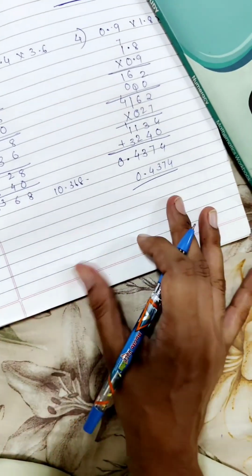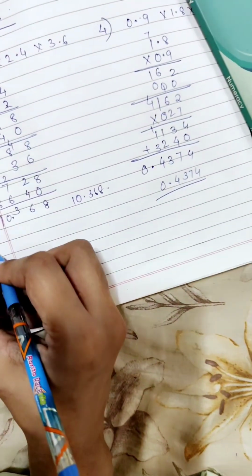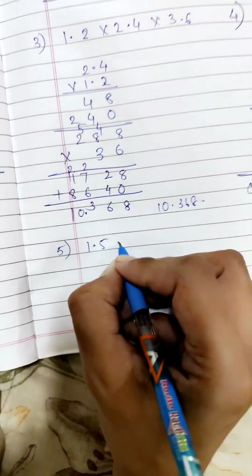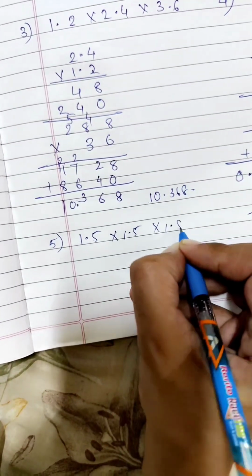Now the fifth question will be 1.5 into 1.5 into 1.5.